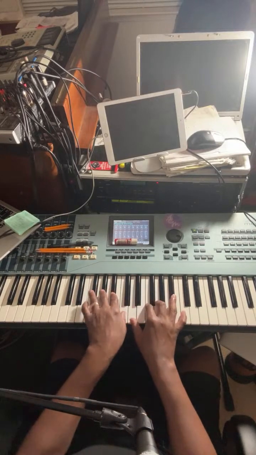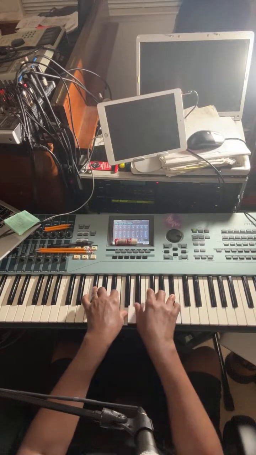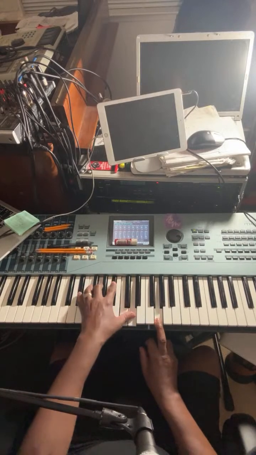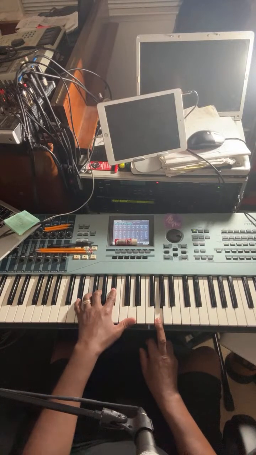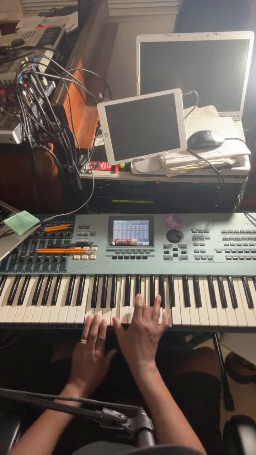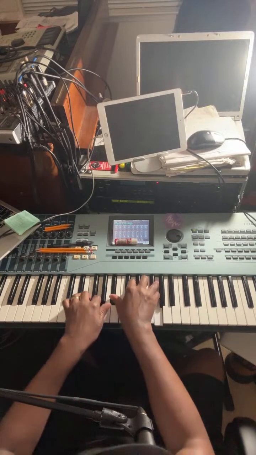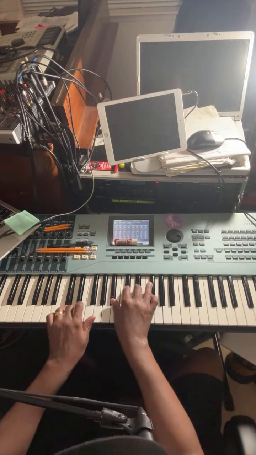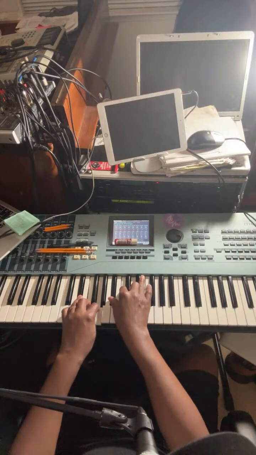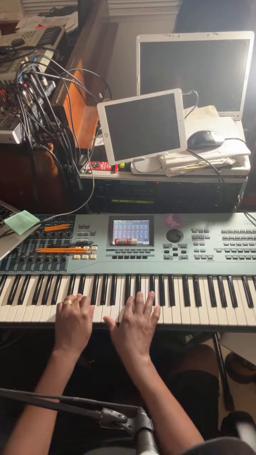Major 9, A flat major 9 flat 5. A flat major 9, 13, 9. I told you these chords was coming. F major 9 flat 5. Major 9. Repeat again. Major 9 13, E flat.